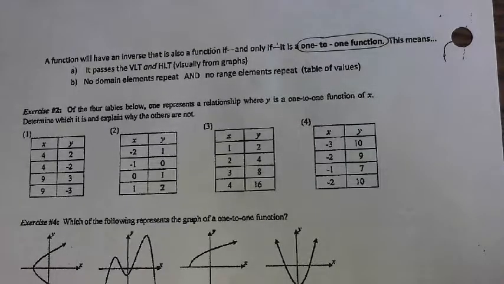So highlight that, circle that. What a one-to-one function is, first and foremost, it itself has to be a function. But secondly, its inverse also has to still be a function. Sometimes the inverses are functions, sometimes they're not.